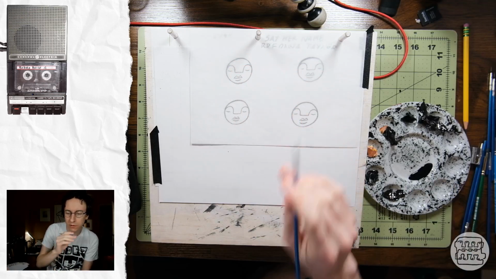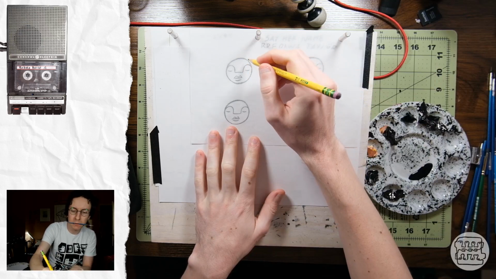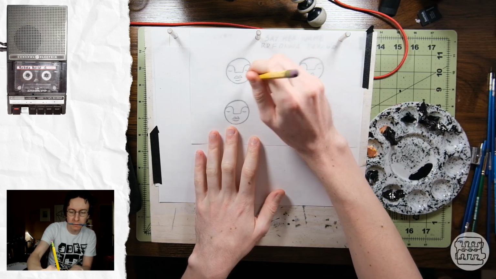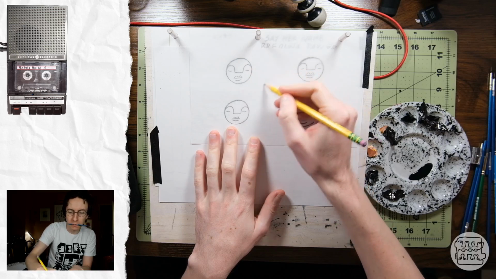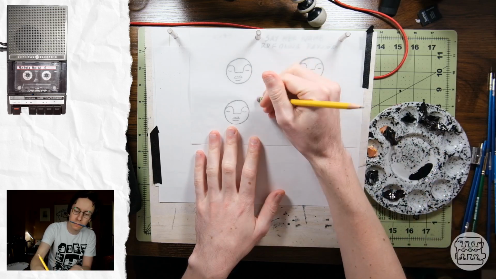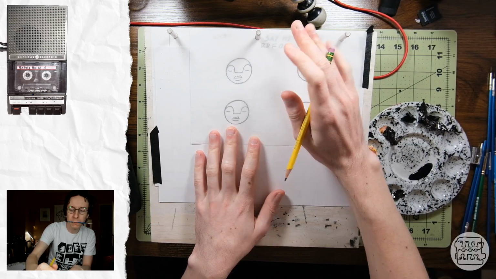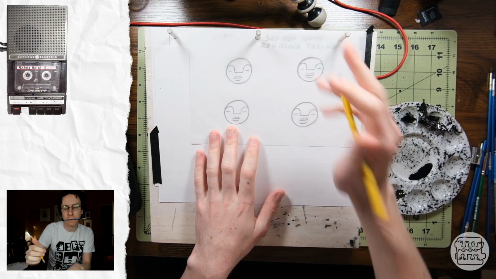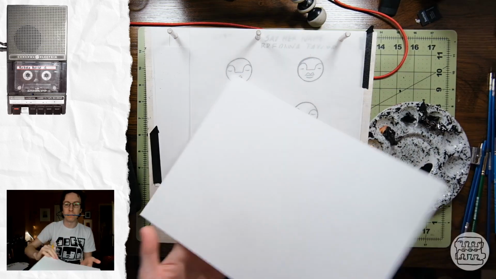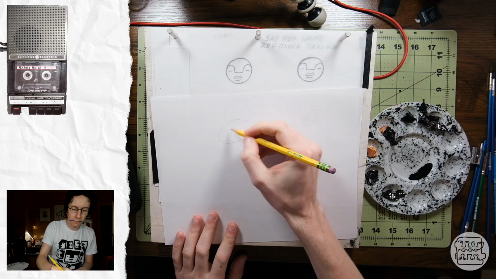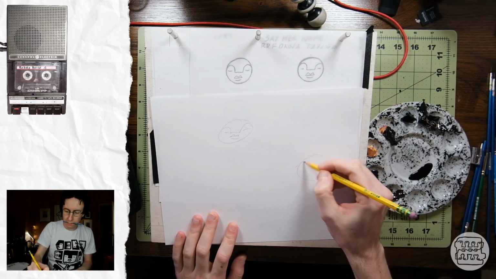How do I want to do this? Because I can make it just like a simple guide. I can make it spin. I can make it do a loop-de-loop. What sort of motion should I have for this transitional bit, if I'm just going from face to face?